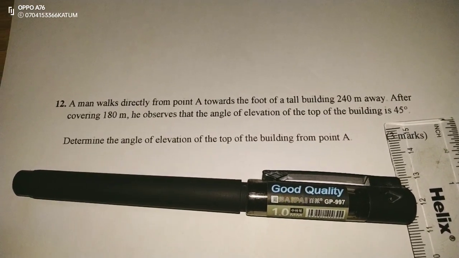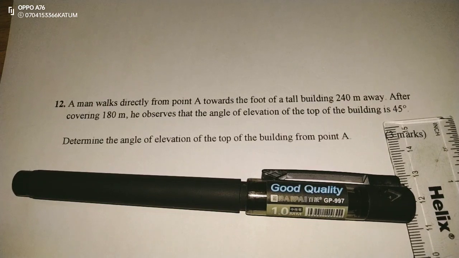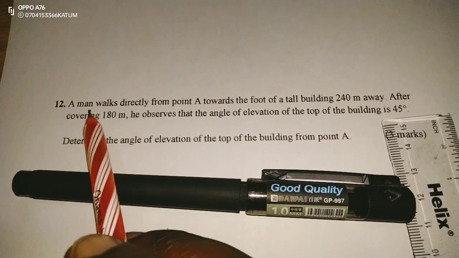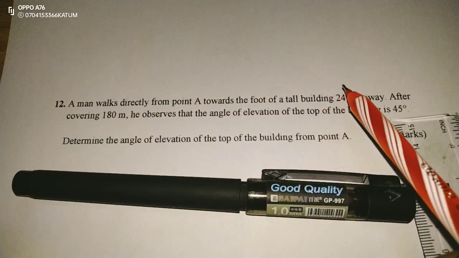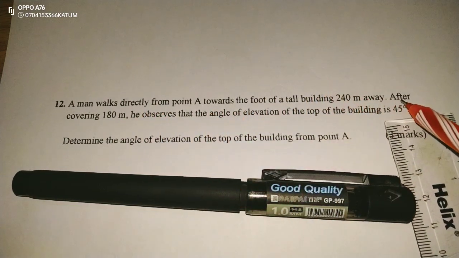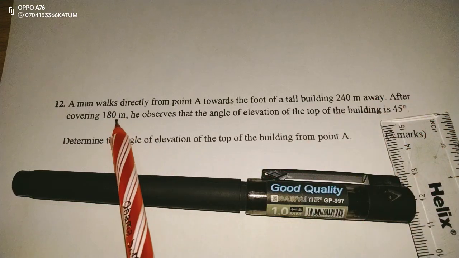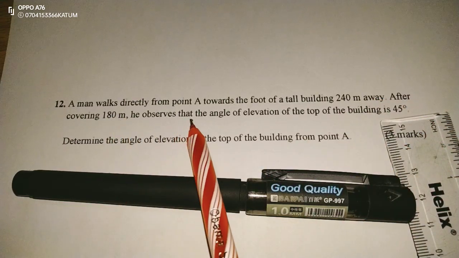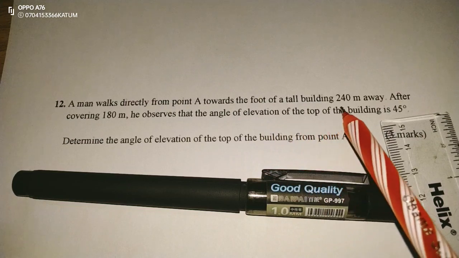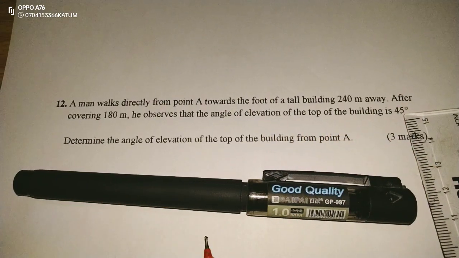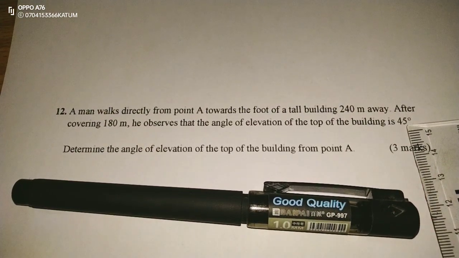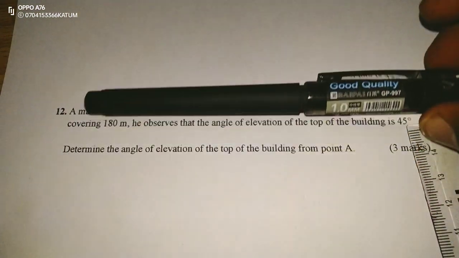We're going to handle a question on trigonometry and scale drawings. A man walks directly from a point A toward the foot of a tall building 240 meters away. After covering 180 meters, he observes that the angle of elevation of the top of the building is 45 degrees. Determine the angle of elevation of the top of the building from point A.